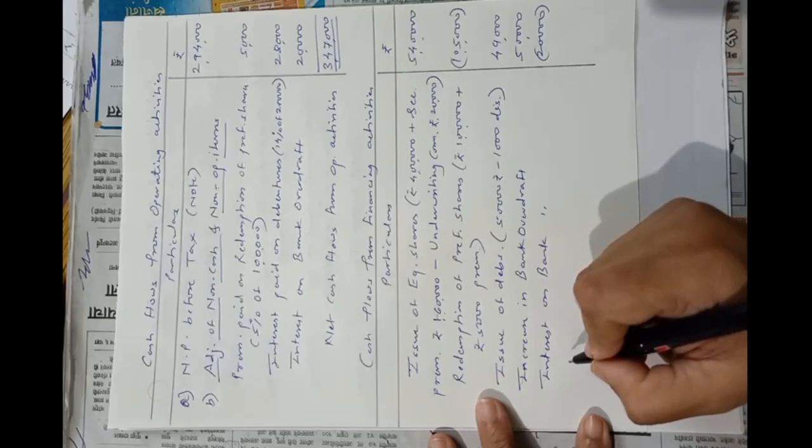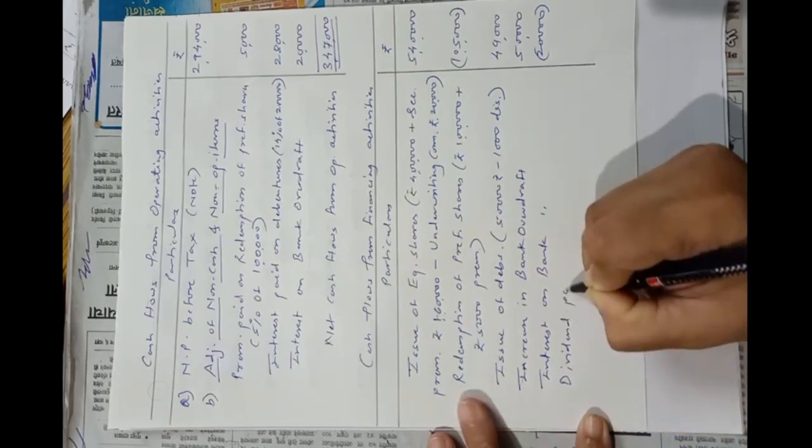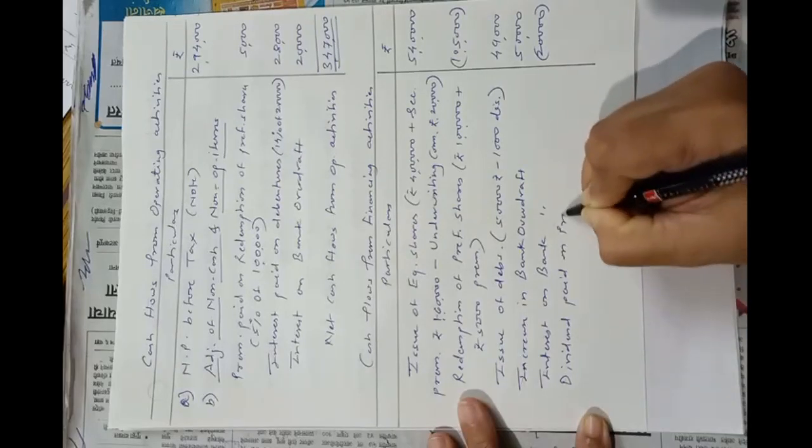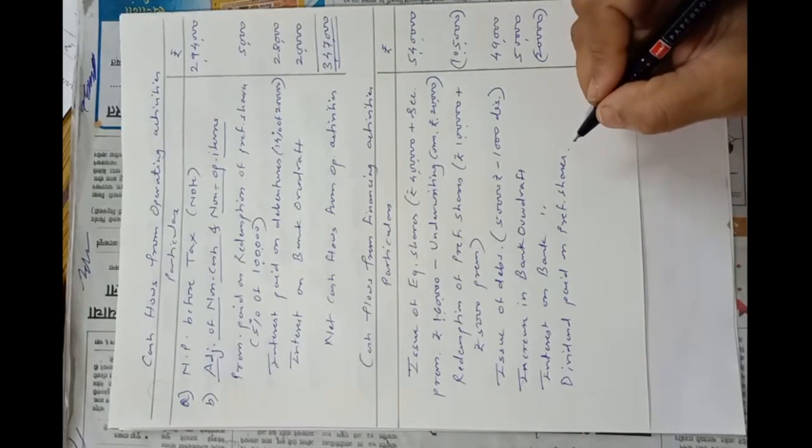Okay, now dividends paid on shares. First of all, dividend paid on preference shares.